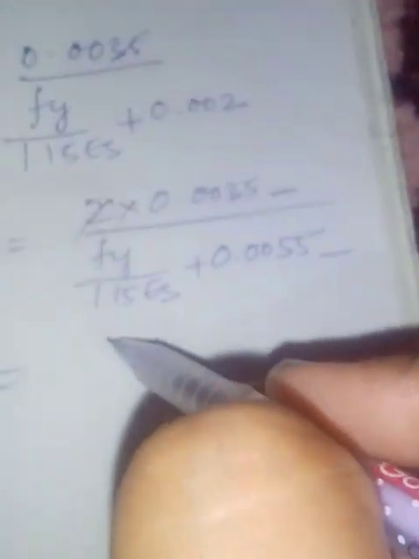So simply 0.0035 Es ratio Fy ratio 1.15, meaning 0.87 Fy, plus 0.0055 Es. Putting the value of Es as 2 into 10 to the power 5, we get Xu ratio d is equal to 700 in the numerator, 0.87 Fy plus 1100 in the denominator. First equation.